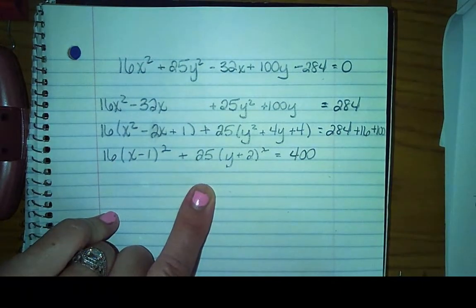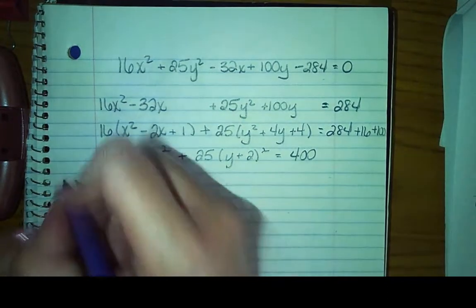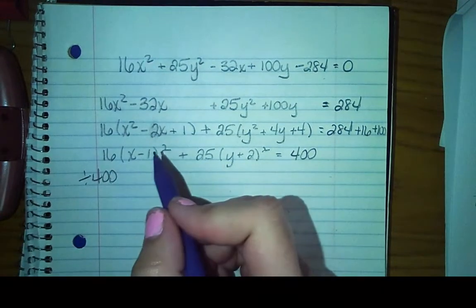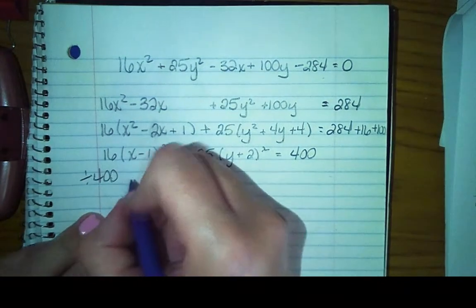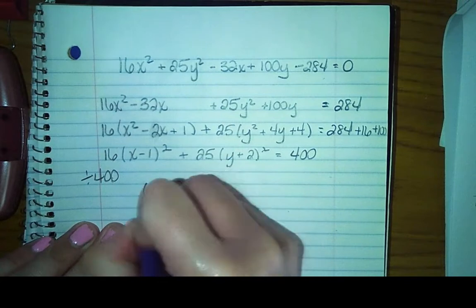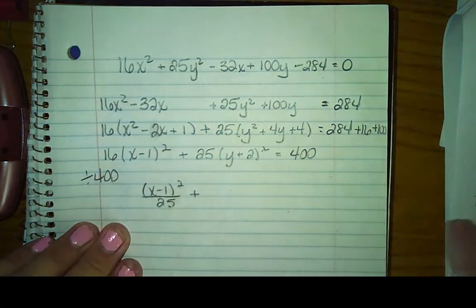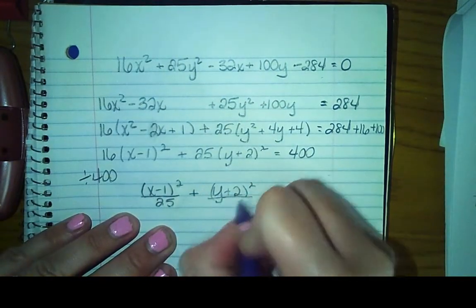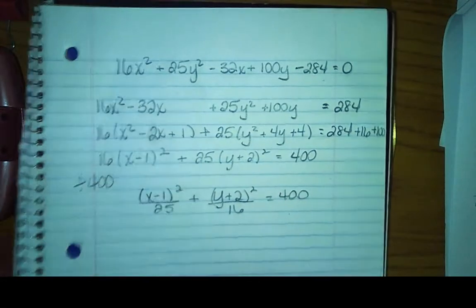Okay, and now we should be in familiar territory, because I want this to be equal to 1, so divide everything by 400. So 16 over 400 reduces to 1 over 25. And then plus 25 over 400 reduces to 1 over 16. So that's (x minus 1) squared over 25 plus (y plus 2) squared over 16 equals 1.